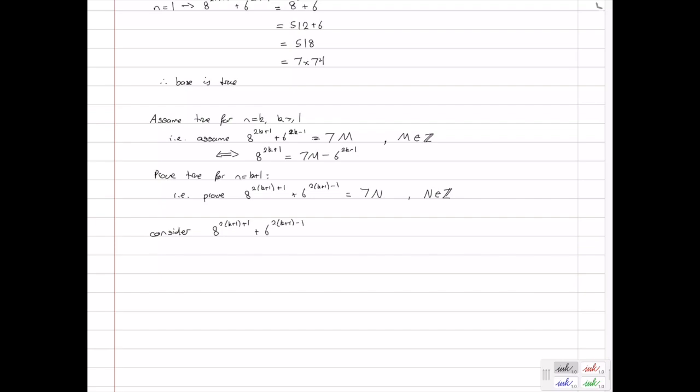Let's do a little bit of manipulation with this. We want to try to involve our inductive hypothesis, so I'm going to call that star. That's our inductive hypothesis. We have to somehow involve that in this step. Now I've moved the 6 over to the other side because I want to try to substitute 8 to the power 2k plus 1 in.